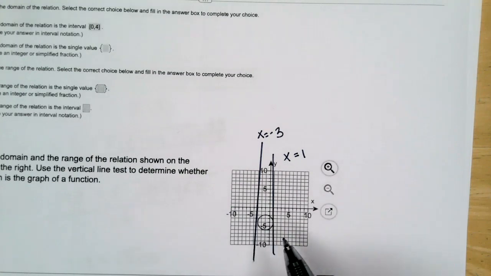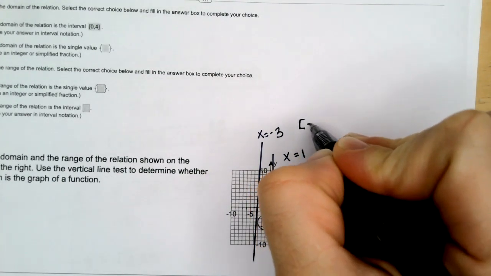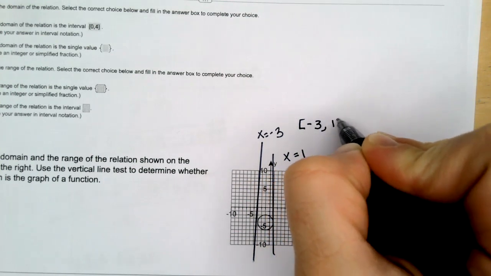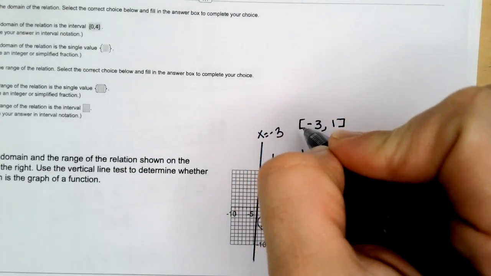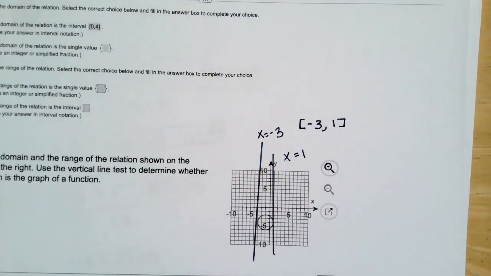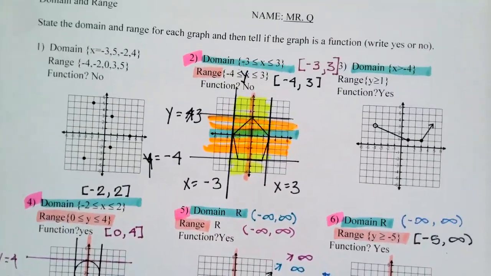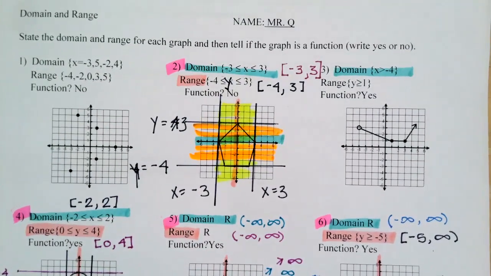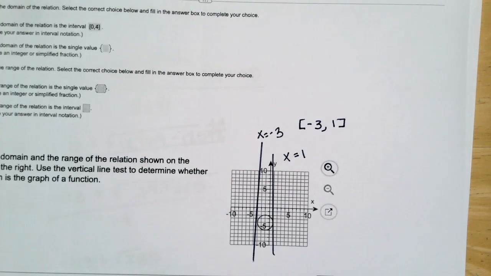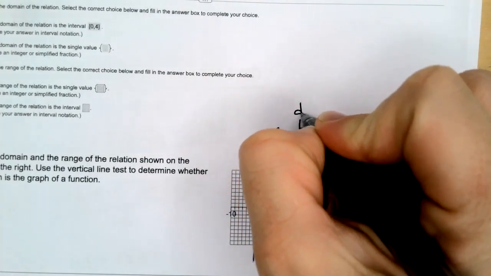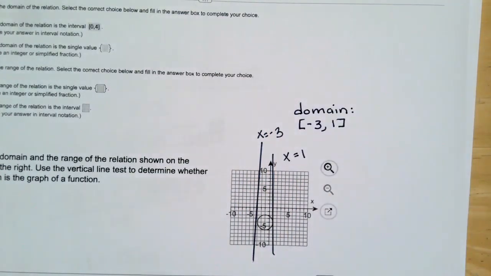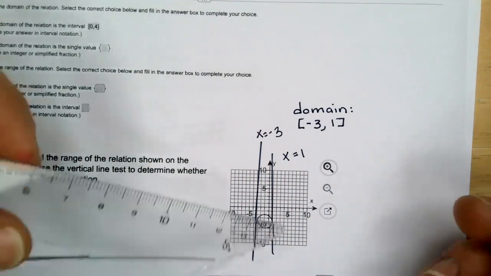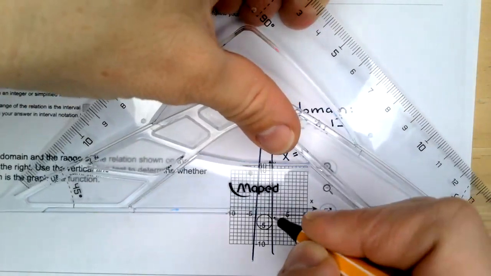All right, so our circle is, I know these aren't straight, our circle is between -3 and a +1 on my x. Your x is always your domain. So my domain is going to be -3, 1. My range is on my y.